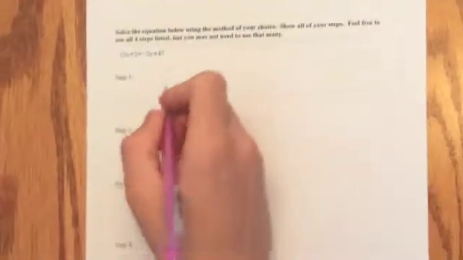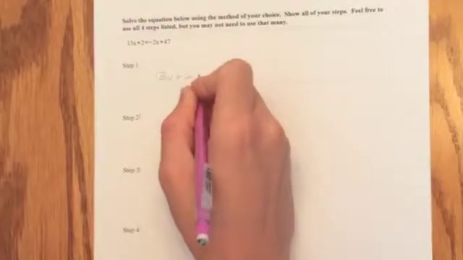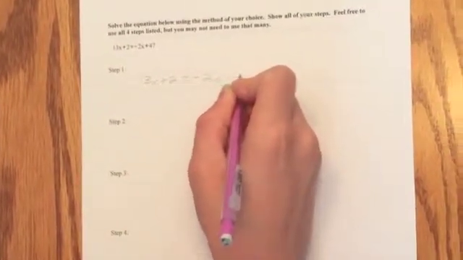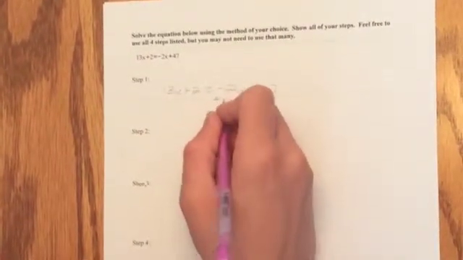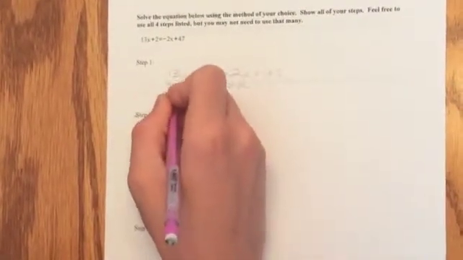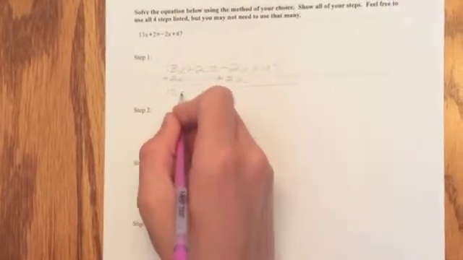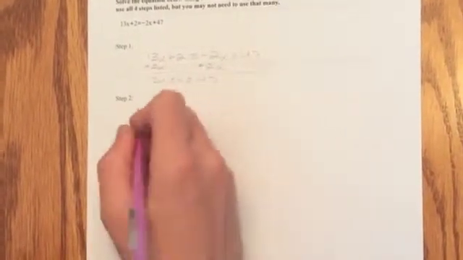So do it the best way you know how. Okay, I'm just going to rewrite it so I can see. That's negative 2x plus 47. I'm going to try to get rid of the x on the side by adding 2x to both sides. And I get 15x plus 2 equals 47.